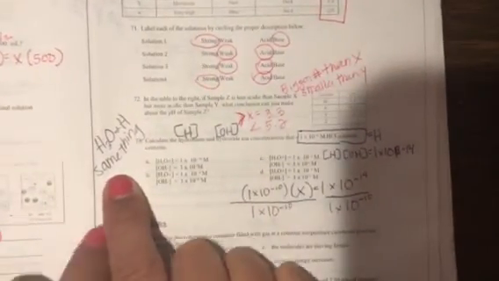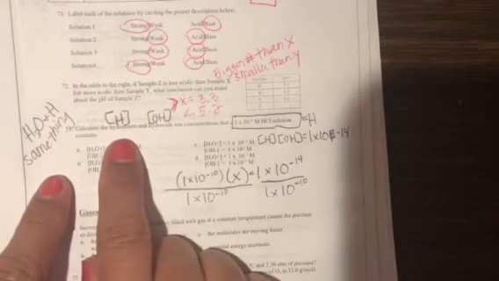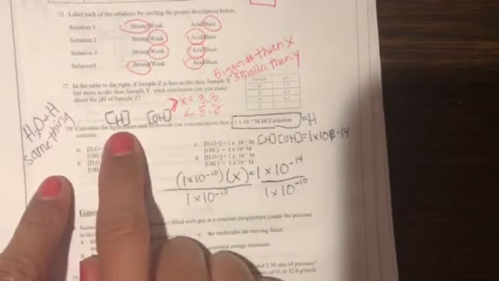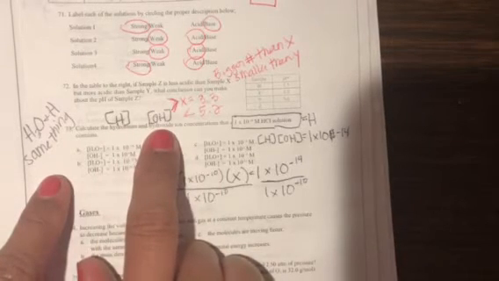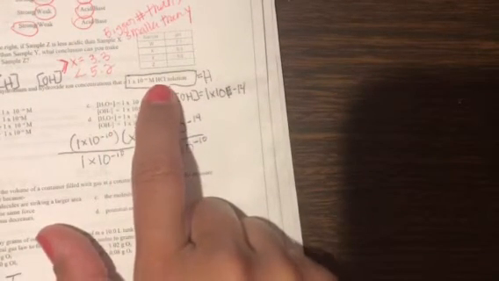Number 73. If you need to see the slide, I don't think I was recording when I wrote it down. H3O and H are the same thing. If you need to write that down on your cheat sheet. It says calculate the hydronium and hydroxide concentration. So find H and OH. If it says 1 times 10 to the negative 10 is your H concentration. Okay, because HCl is H concentration.